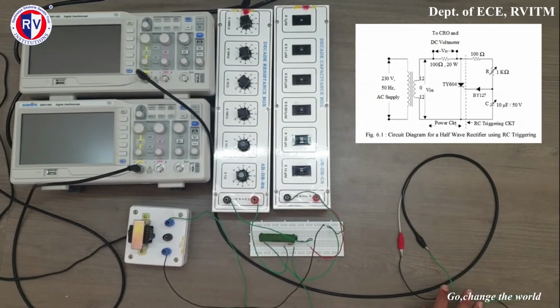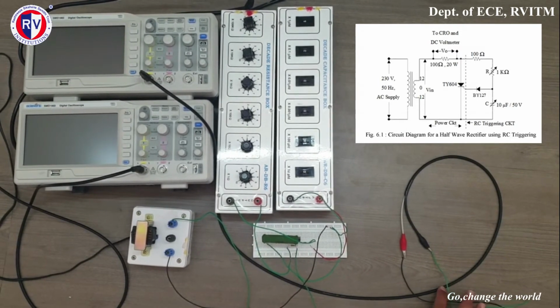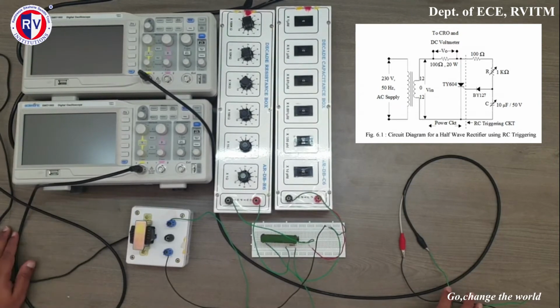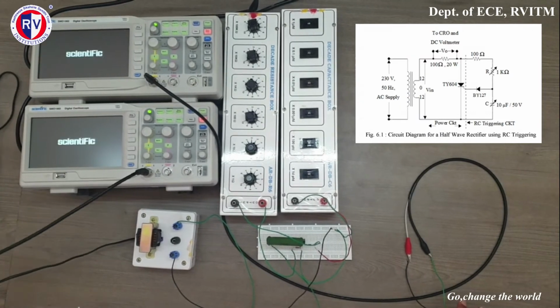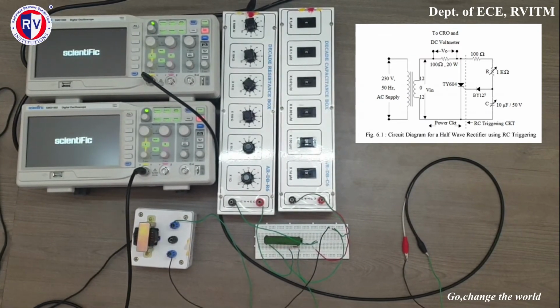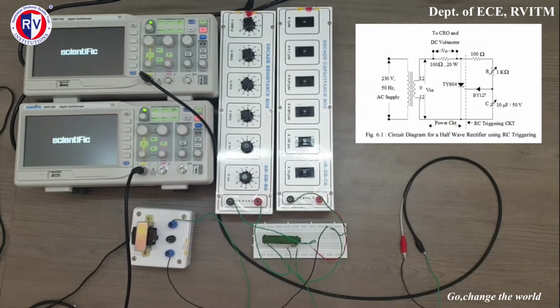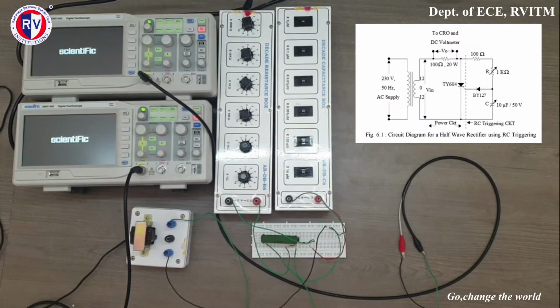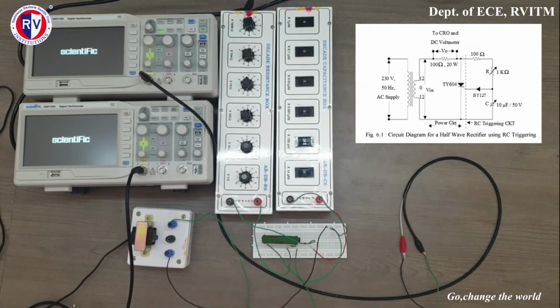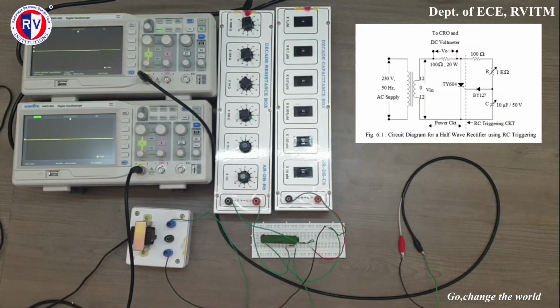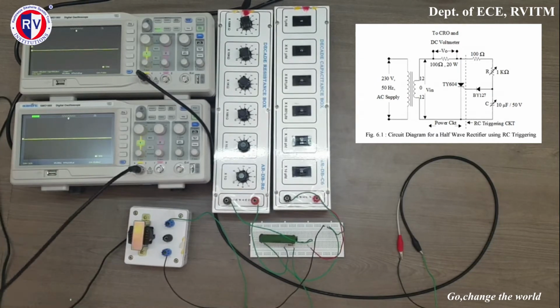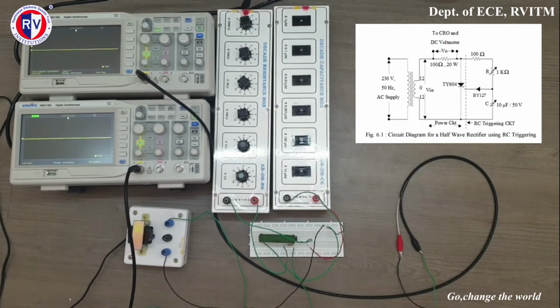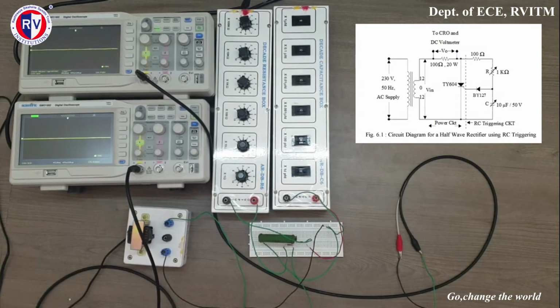To see the output, okay, so you can see I am going to use two CROs, two DSOs. Okay, so first DSO I am going to connect it across this load, and one more across this anode to cathode. So I need two outputs. So what I will be doing is one across this SCR. Okay, I am repeating. I will be using this for seeing the SCR output. So one is across this anode and cathode.